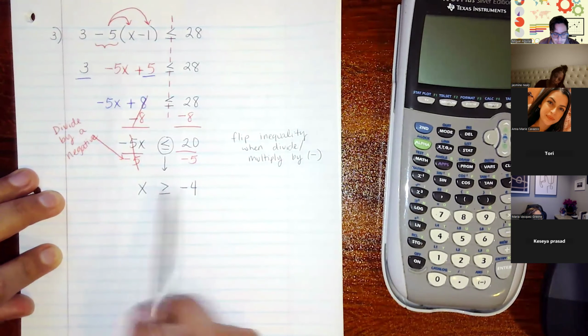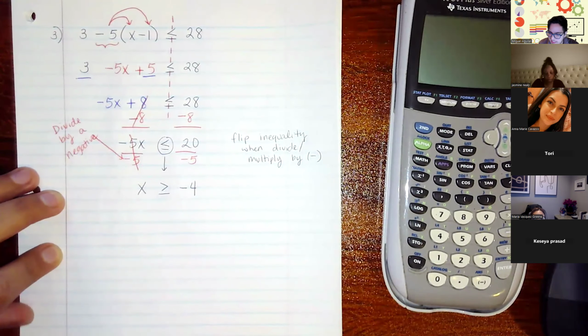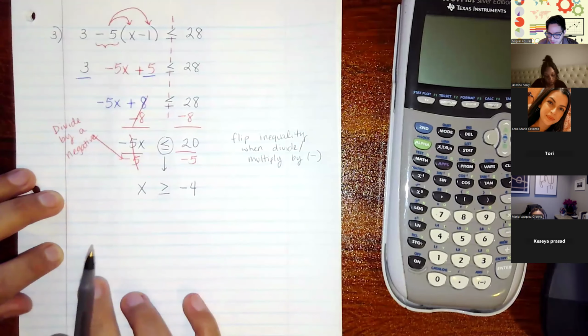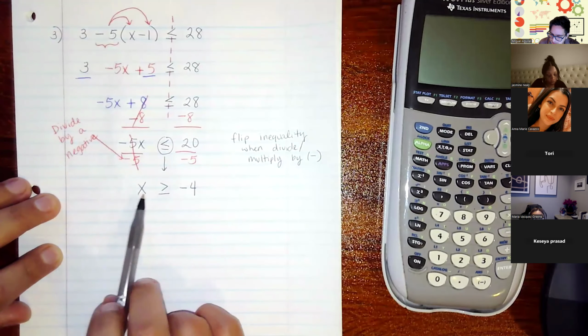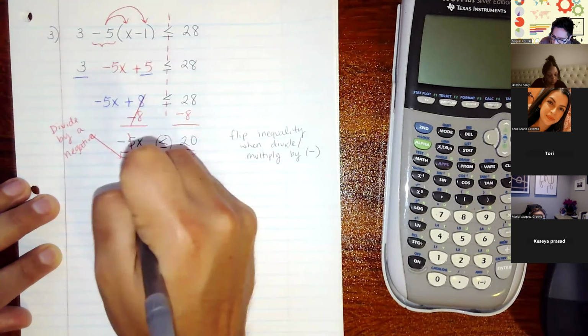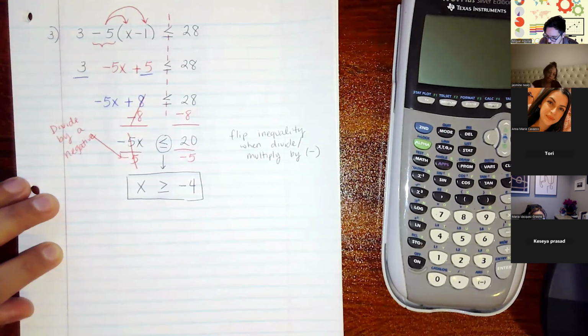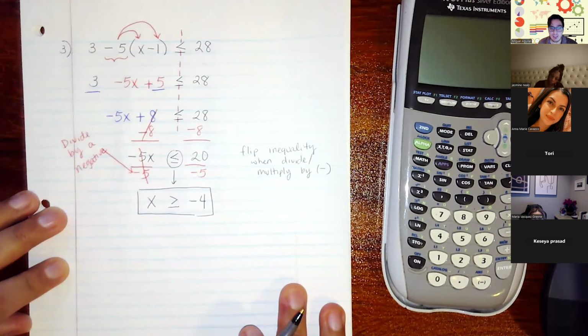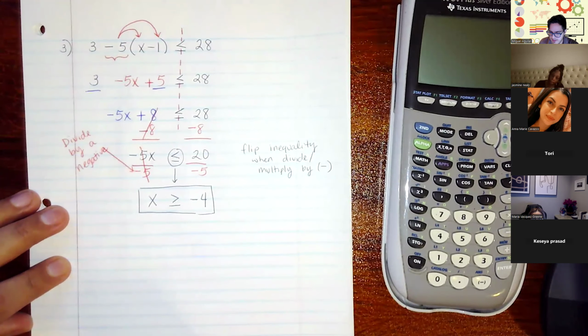And if you forget to flip that inequality when you divide by a negative, it's going to hurt. It's just going to be frustrating, okay? But this is our solution as an inequality. Now we should be able to graph it, and we should be able to write that in interval notation, okay? Does anybody have any questions before I move on to the next steps?